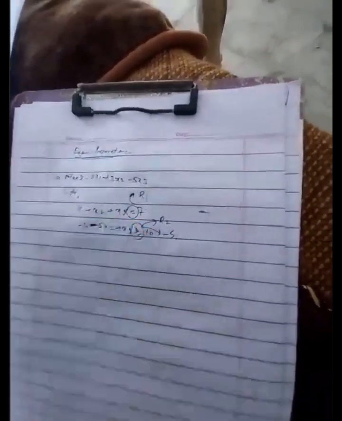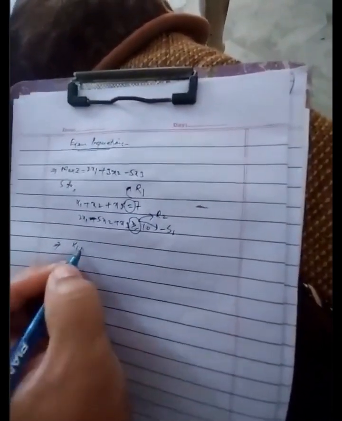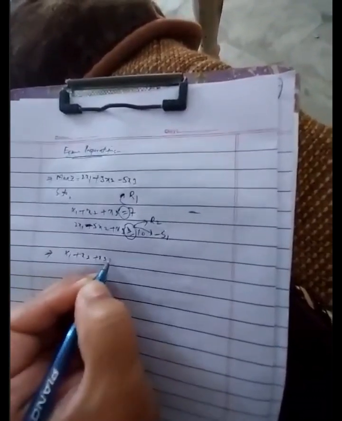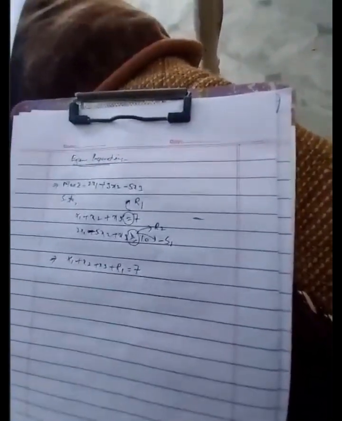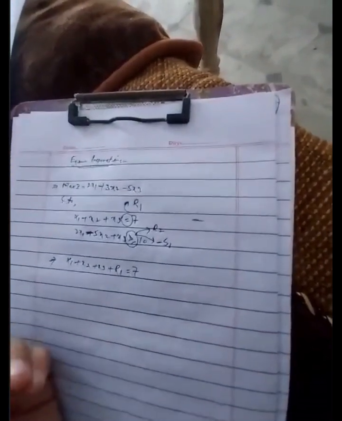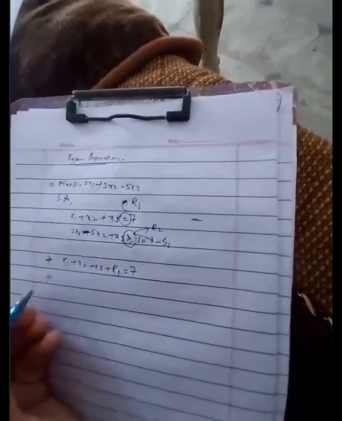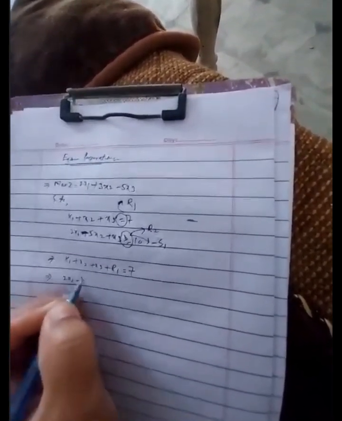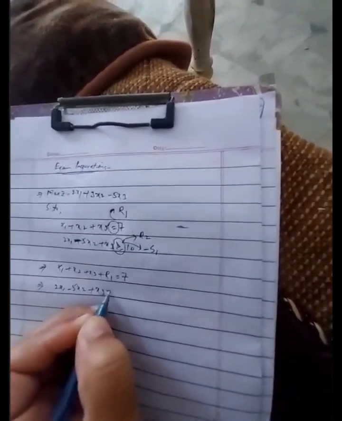Okay, now doing this part of the problem, and here we have 2x1 minus 5x2 plus x3.